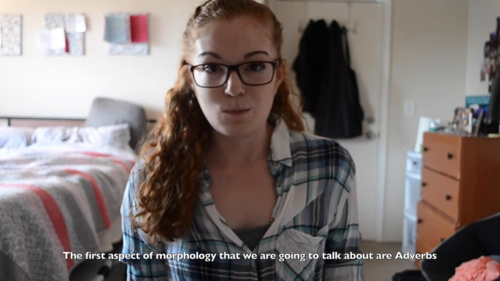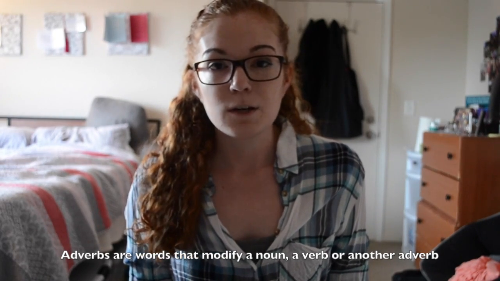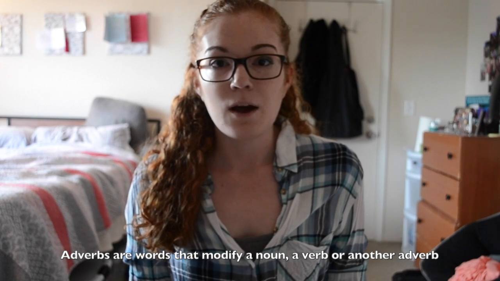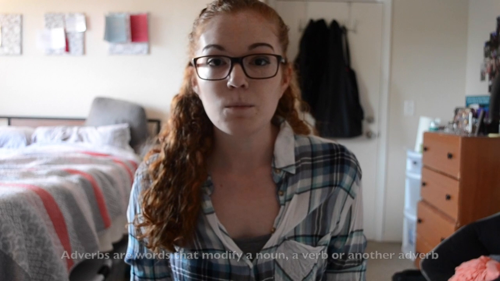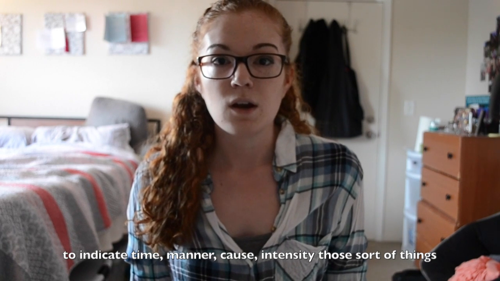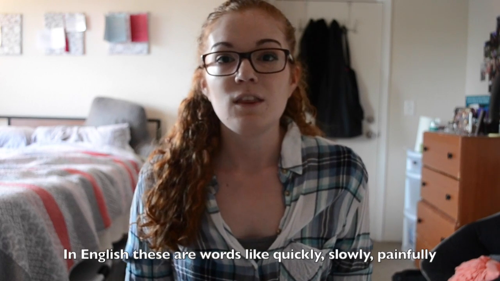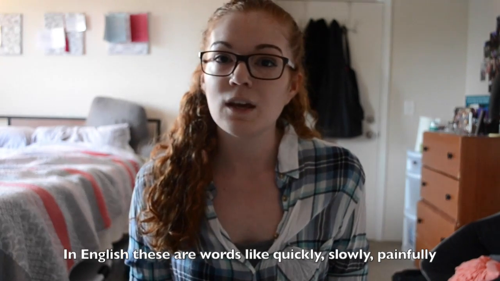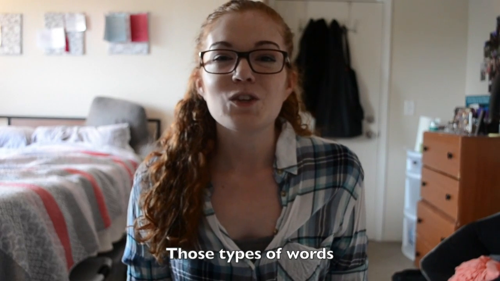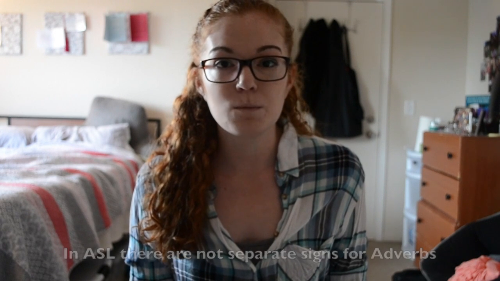The first aspect of morphology that we're going to talk about are adverbs. Adverbs are words that modify a noun, a verb, or another adverb to indicate a time, a manner, or cause, intensity, those sorts of things. In English, these are words like quickly, slowly, painfully, those types of words. And in ASL, there are not separate signs for adverbs.